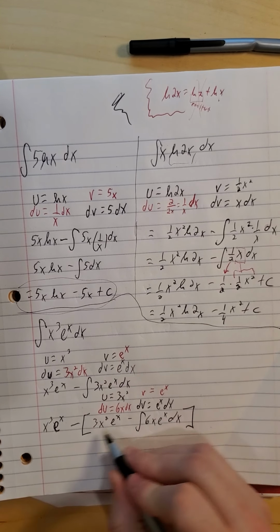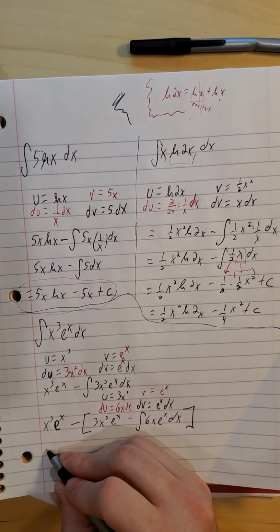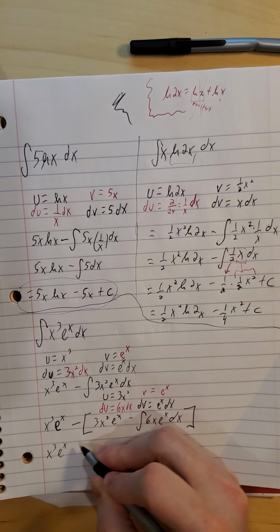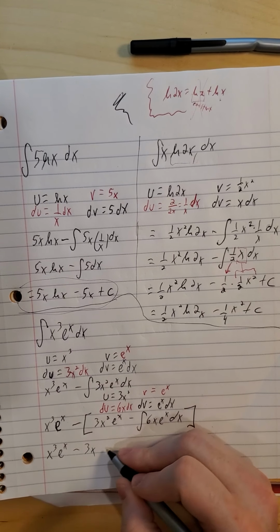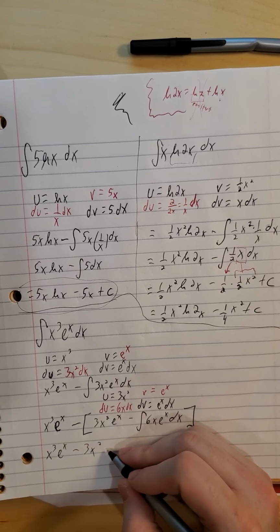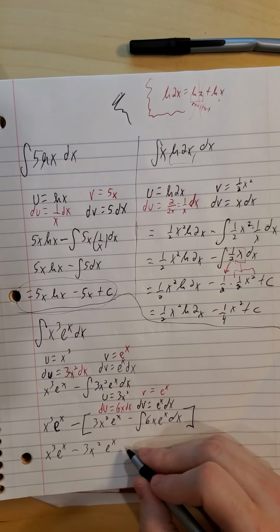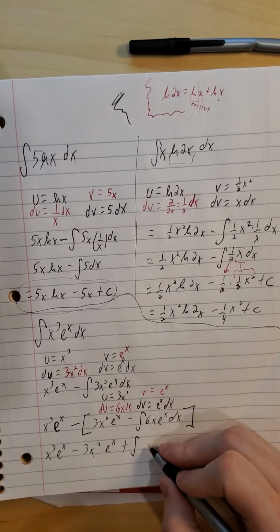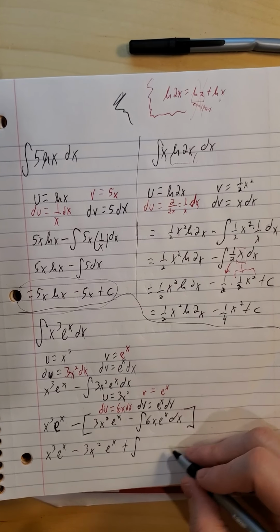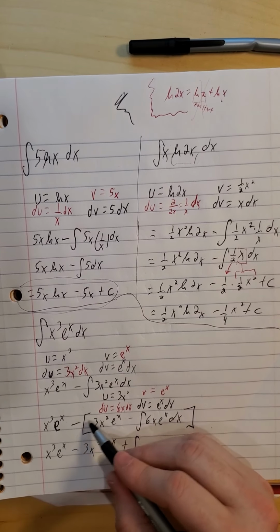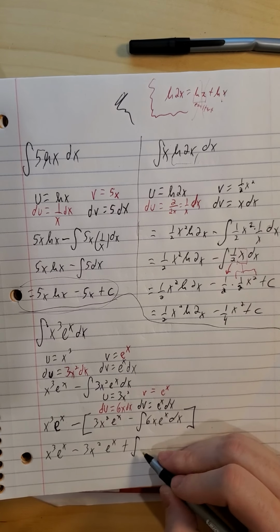We'll do a little bit of distributive property here to simplify. And then we'll have one more round of u dv substitution. So notice both of these signs are flipping.